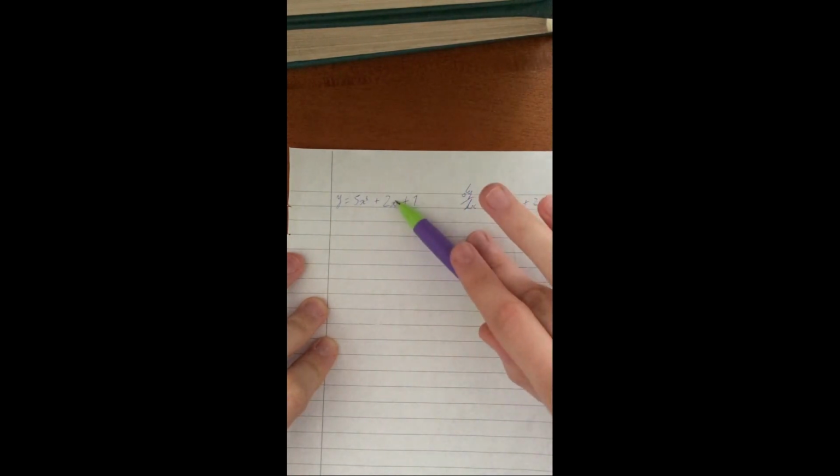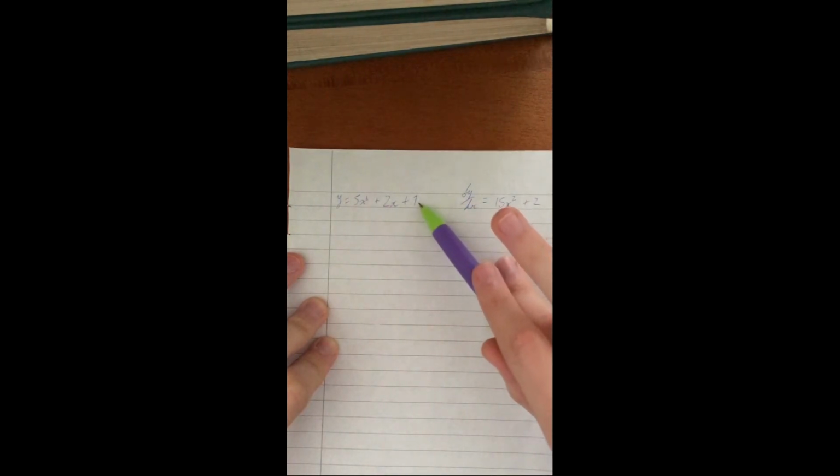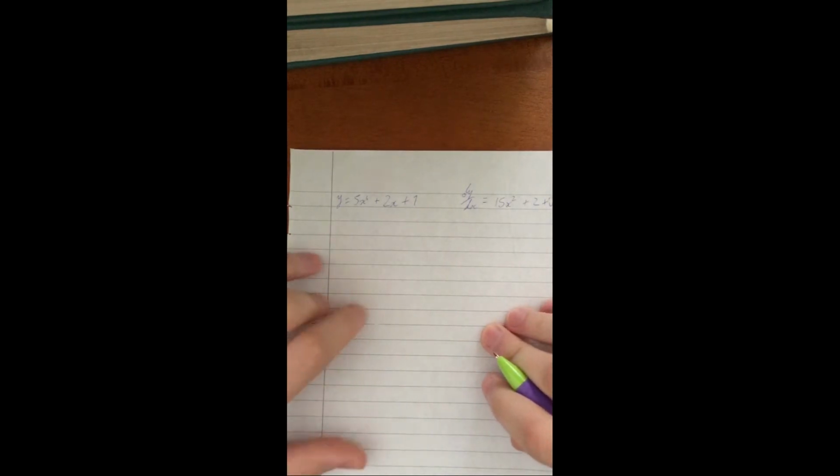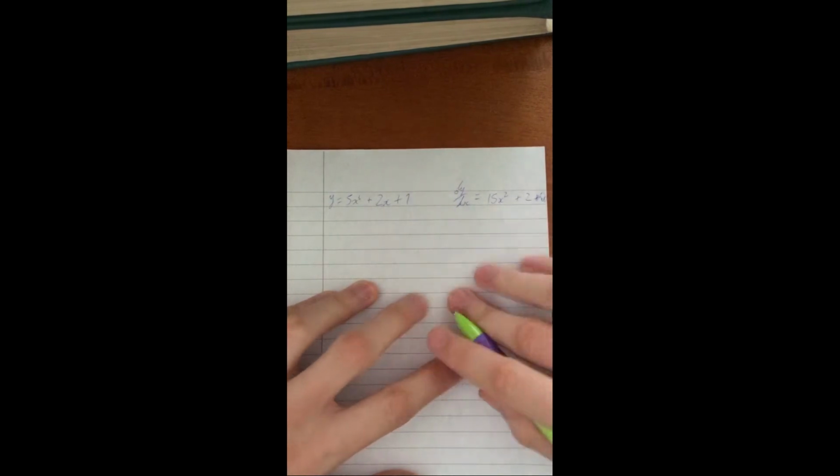And you have 2 here, because you bring the 1 down, you reduce it to 0, this becomes 1, 2 times 1 is 2. And then plus 1 here, you have x to the 0, you bring the 0 down, all of it becomes 0, so we don't have anything here. So I guess we can write plus 0, or we can just cross it out.